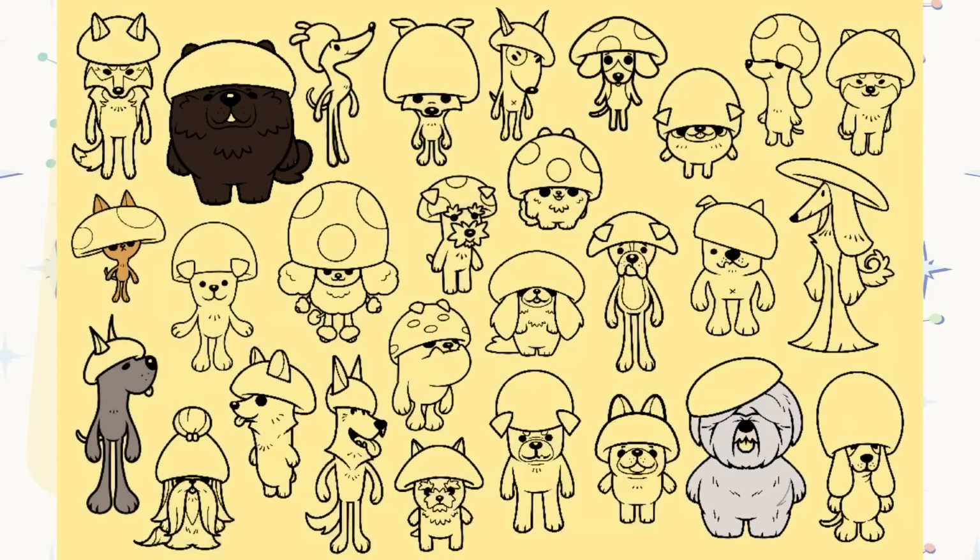And now we start the color. Because we're doing such simplified characters, I also wanted a simplified color palette, which means very limited colors, just a few browns, grays, and whites. And then I think maybe a few little pinks for like the tongue and everything.